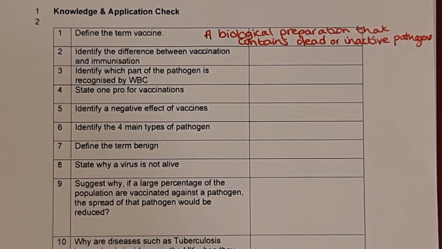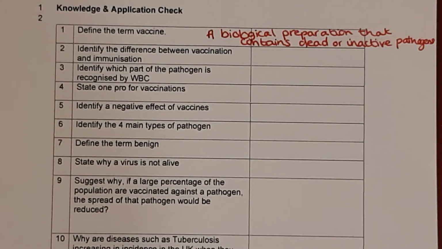Question 2. Identify the difference between vaccination and immunisation. So these days we use the term vaccination and immunisation synonymously. So essentially it's the same thing, we swap them around, it always tends to mean the same. Historically and scientifically there is a slight difference. Vaccination is essentially the safer option. So if you give someone a vaccination, there is no way of them actually getting the disease from that injection.